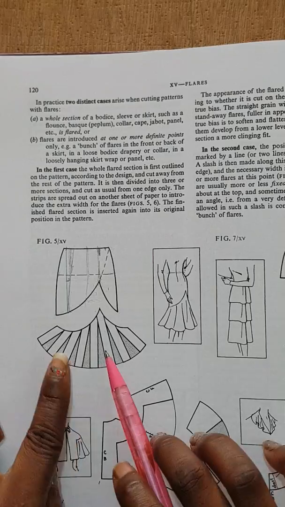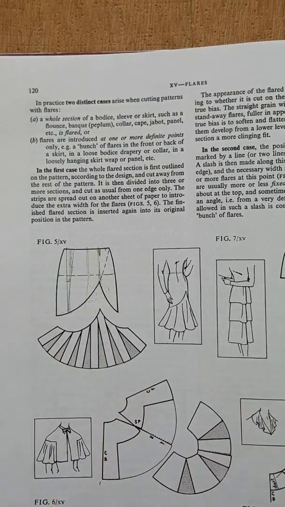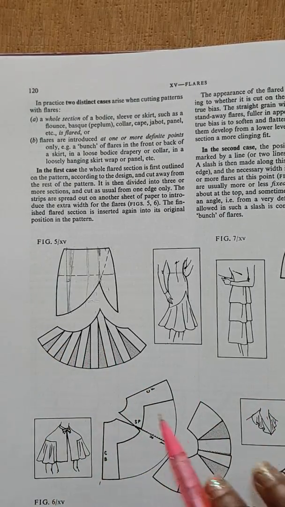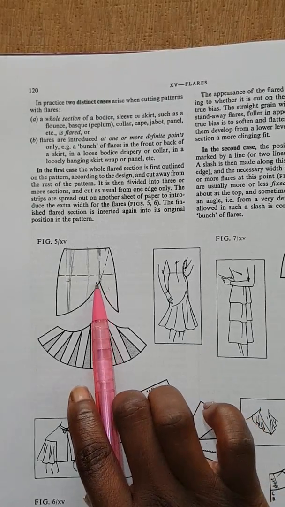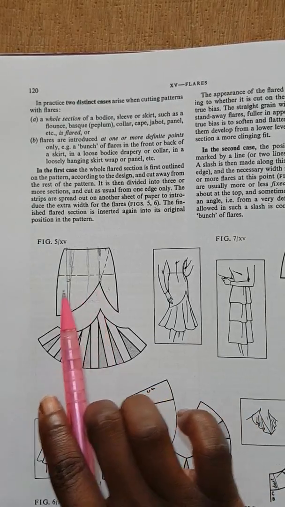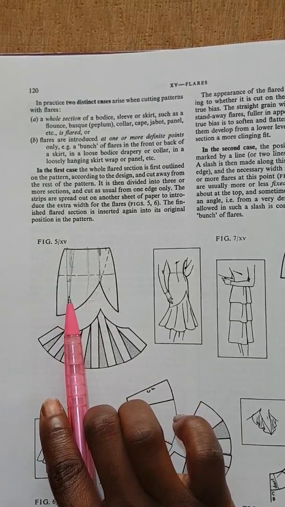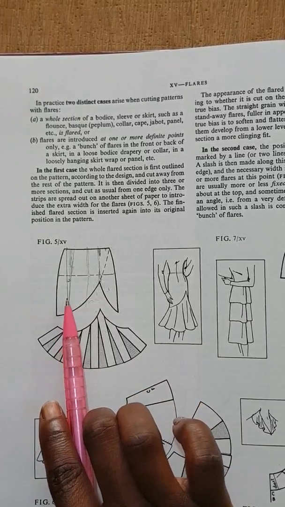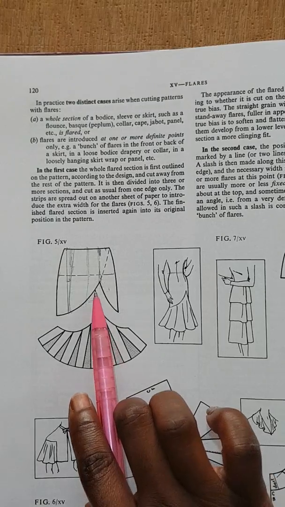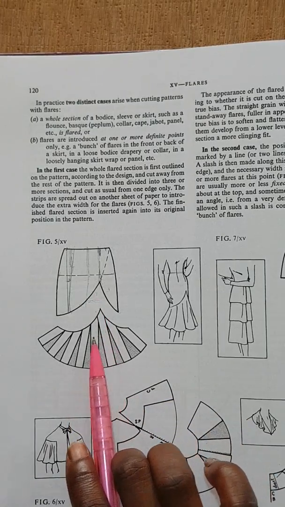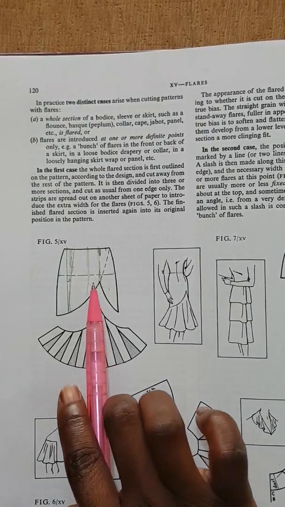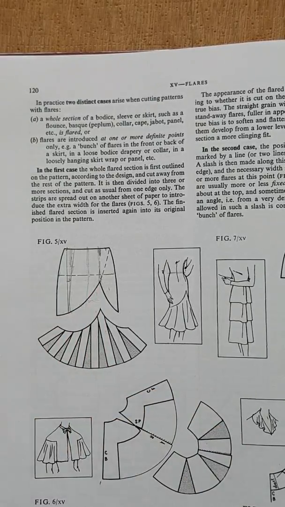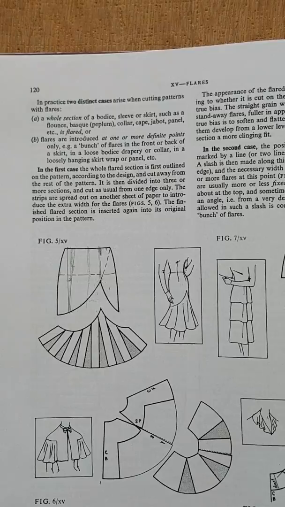Like I said, in this case, it will not be tight on you because you are introducing fullness into it. So invariably, what you've taken out from your pattern, from your measurement, is given back because you've introduced fullness below your fitted block.